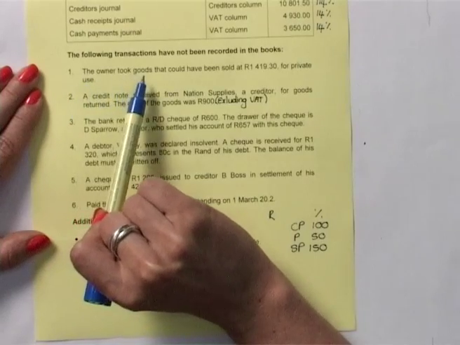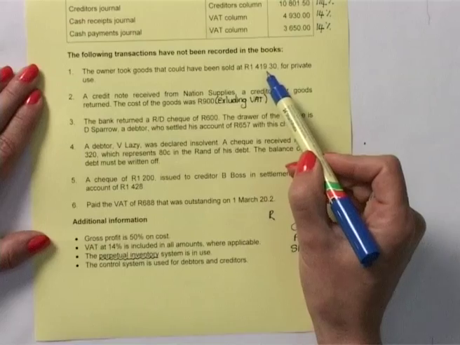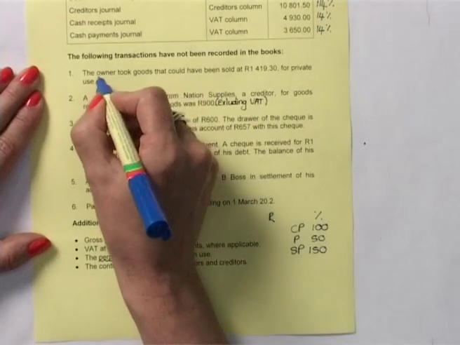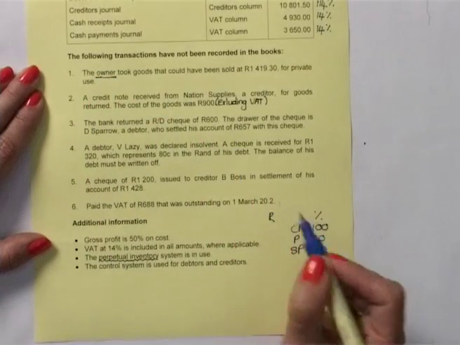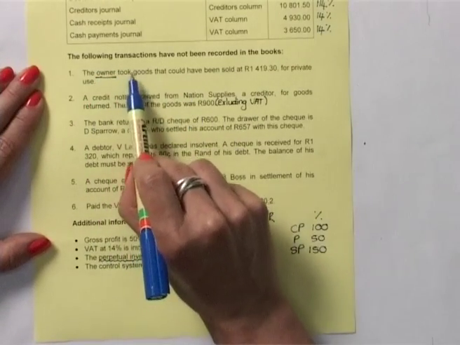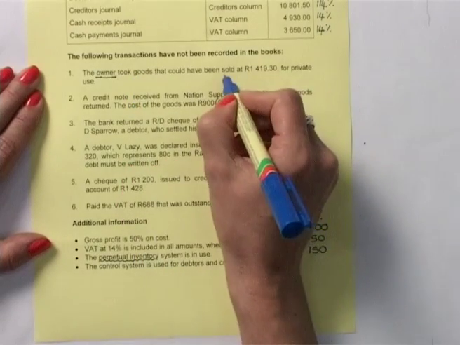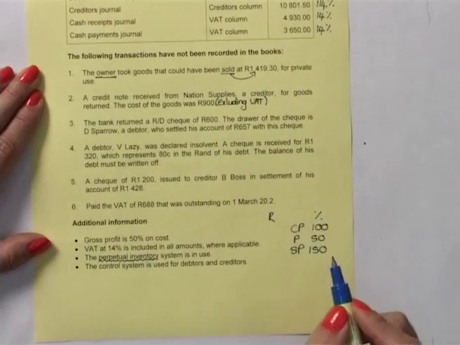The owner took goods that could have been sold at 1,419 Rand 30 for private use. Okay, if it's the owner involved, it can either be capital or drawings, and in this case, he took the goods, so we will have an entry in the drawings account. It could have been sold at 1,419.